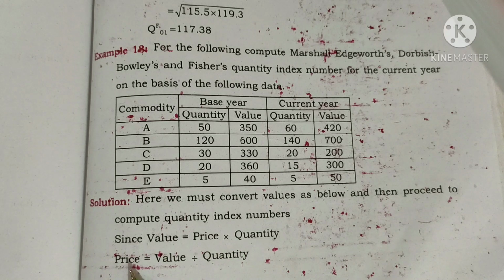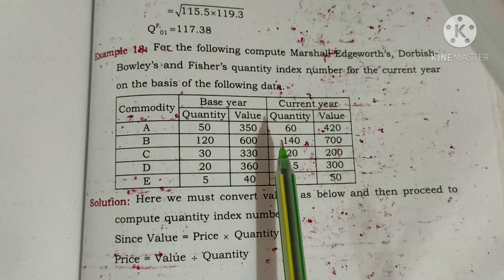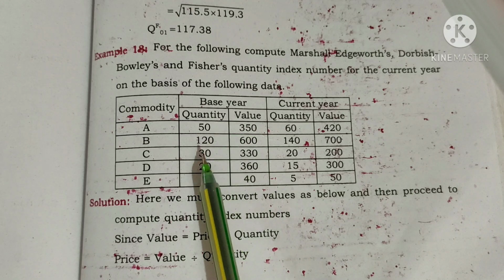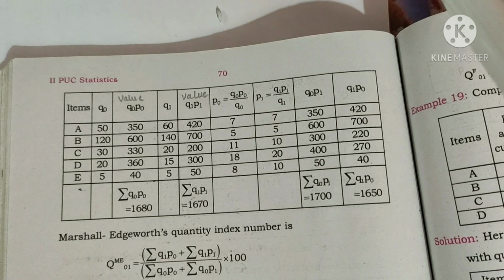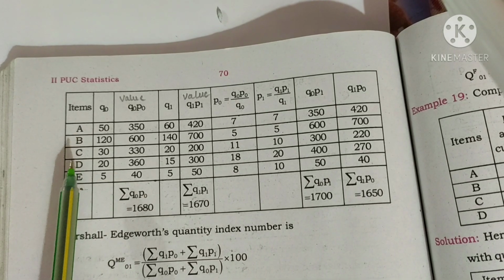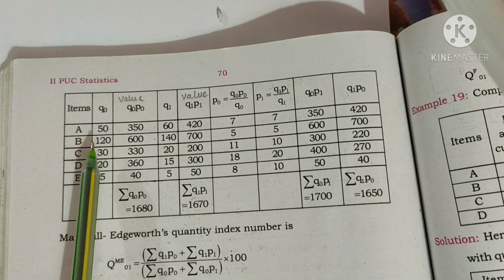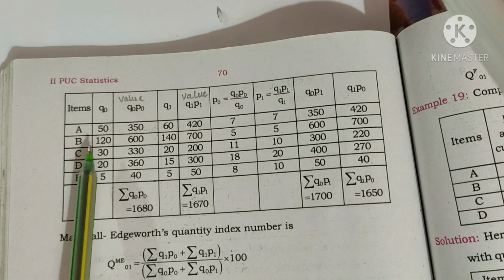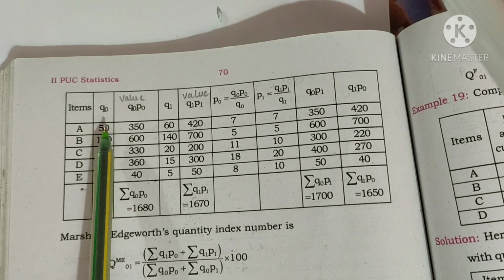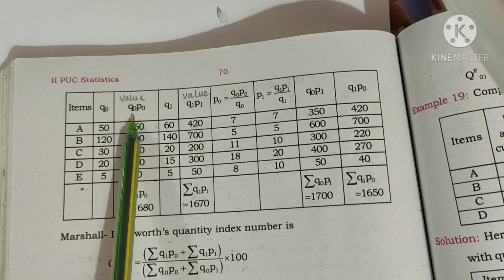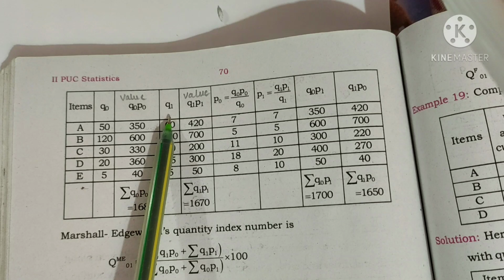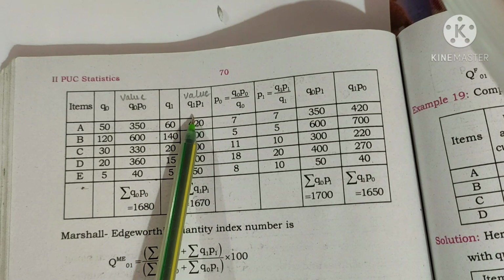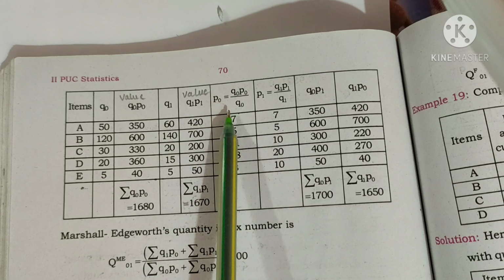Therefore, how to get the price? So price is equal to value divided by quantity. So if we divide value by quantity, we will get the price. So we shall see the next step. See now, the tabular column items, next is quantity of the base year. Next was given value of the base year, that is Q0 into P0. Next given was quantity of the current year and value of the current year. So first we will calculate P0.